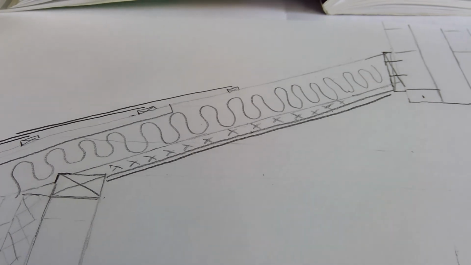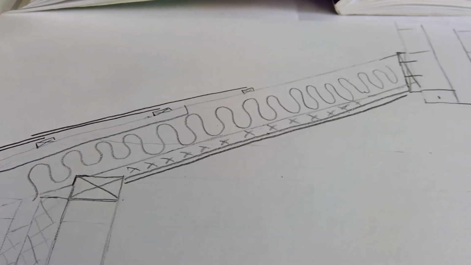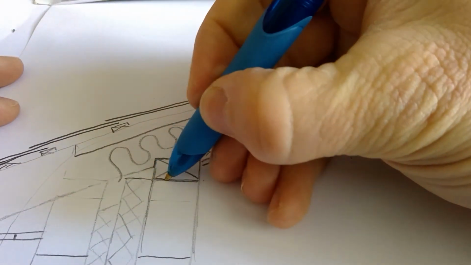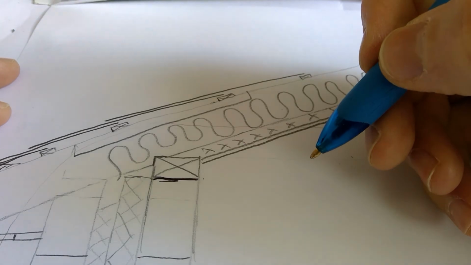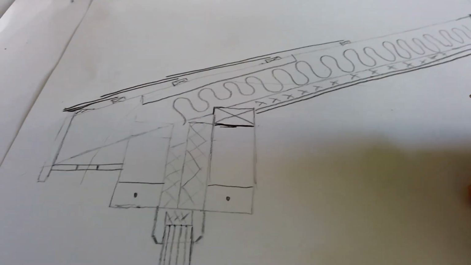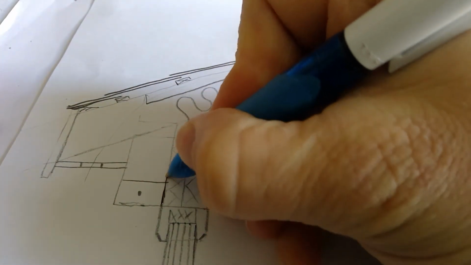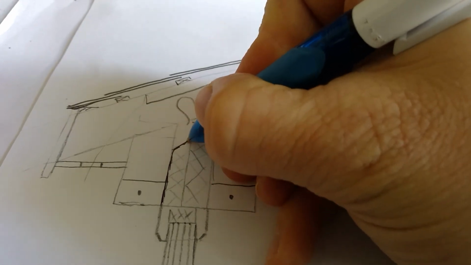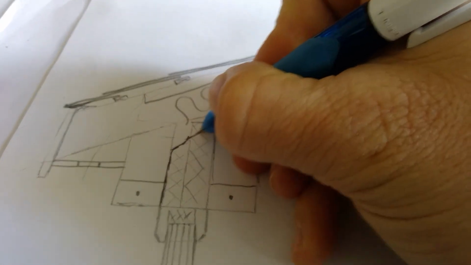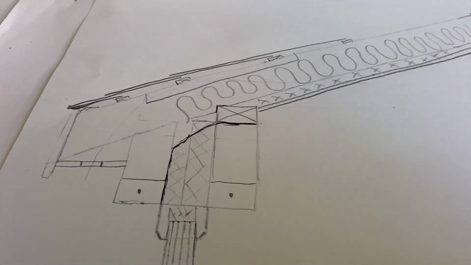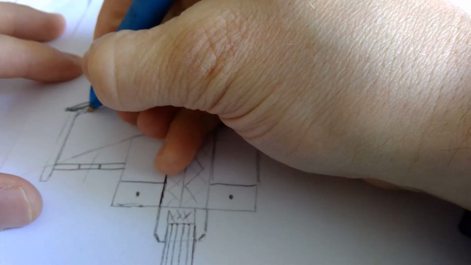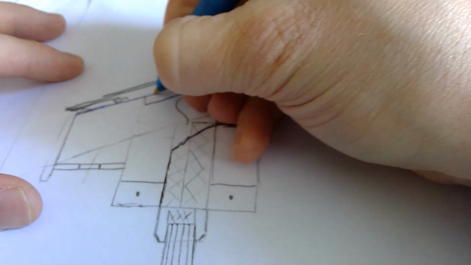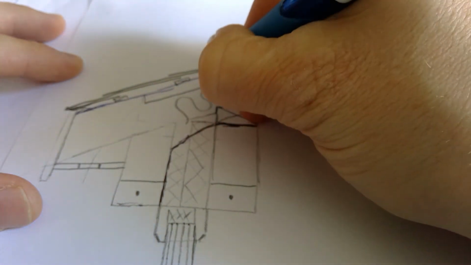All right, a couple of little bits of pen work that are needed. There would be DPC here underneath that wall plate, so water can't rise up into that wood. There would be DPC above a window or door like this always. It goes across like that. There is felt, roofing felt, runs all the way across the top of the rafters.